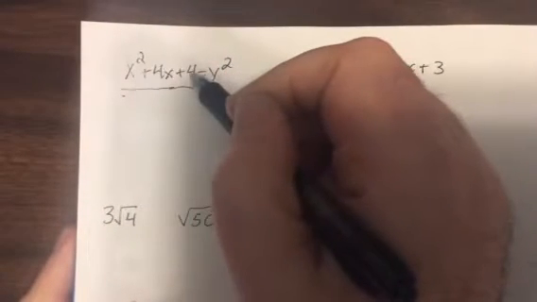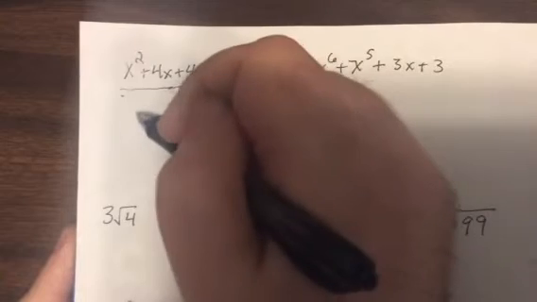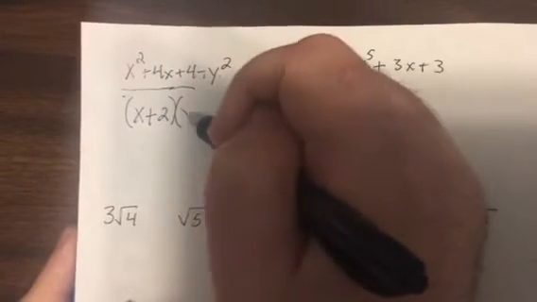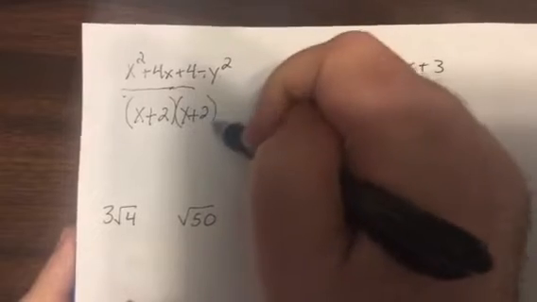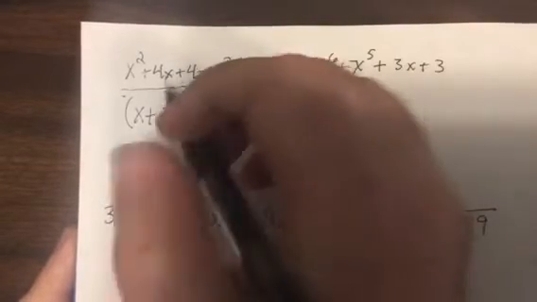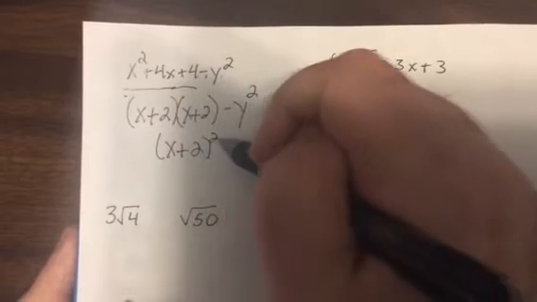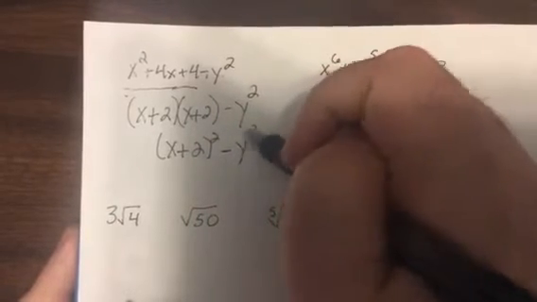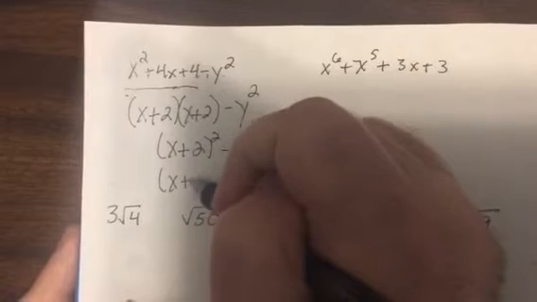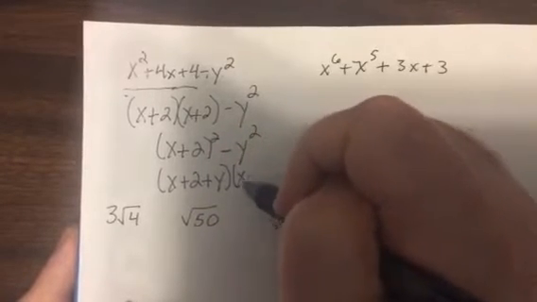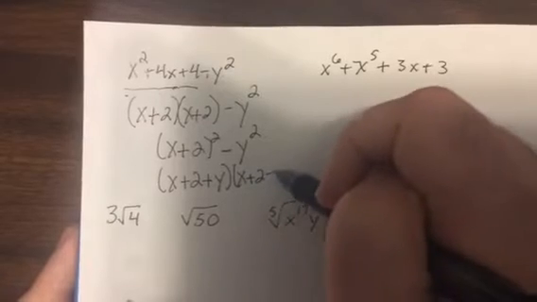So you group these three and factor them. So it'd be x plus 2 minus y squared. This would be x plus 2 squared minus y squared. So it'd be x plus 2 plus y, x plus 2 minus y.